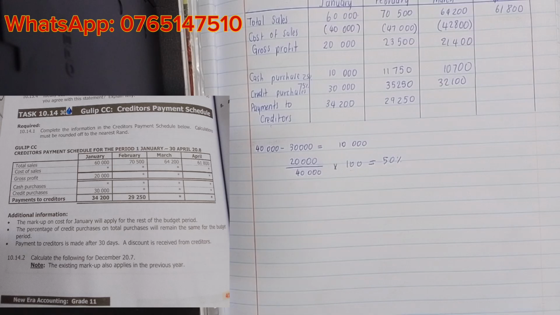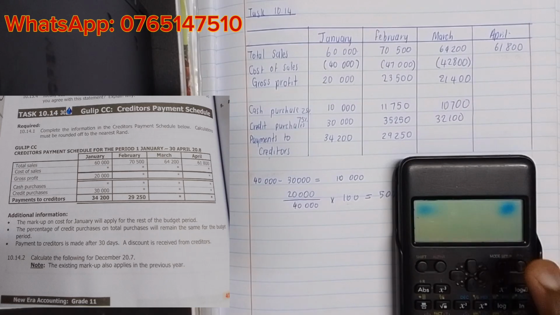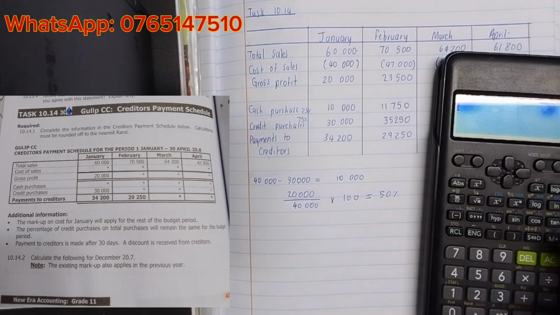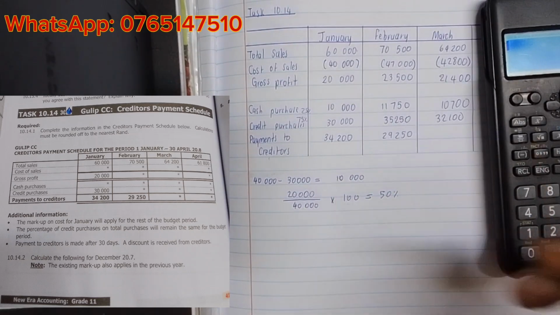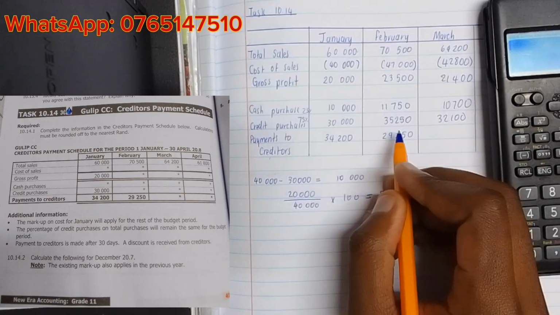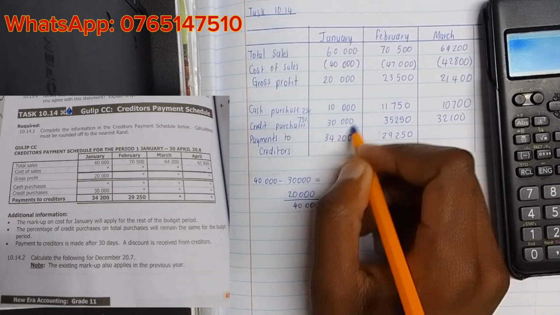A discount is received from creditors. They did not tell us the discount that is received from creditors. We need to calculate the discount we receive from creditors. Sorry guys for that. So guys, for us to get the discount that they are looking for, take the right, they said payments to creditors is made after 30 days. So in January we pay them in February. So in February this is what we pay them, and then this is what we borrowed.